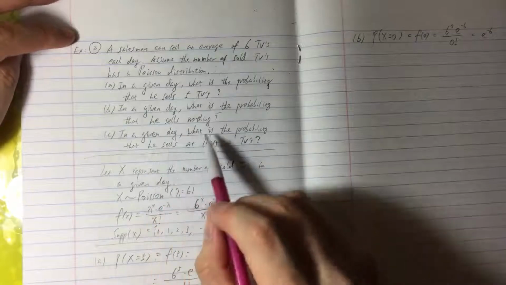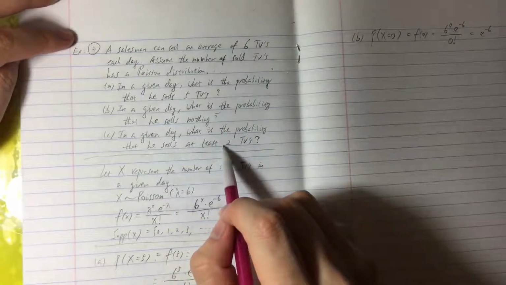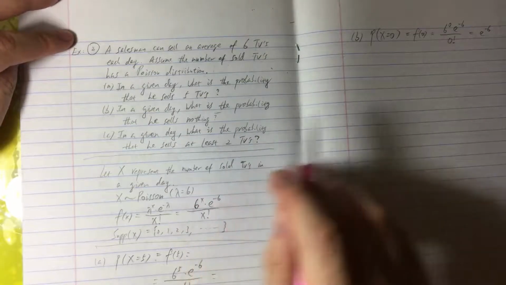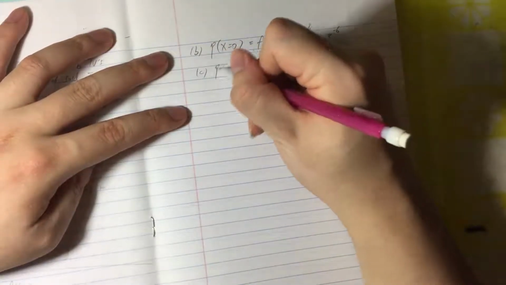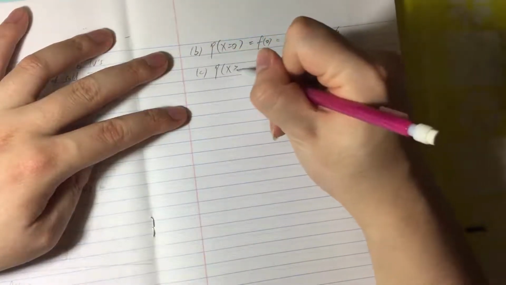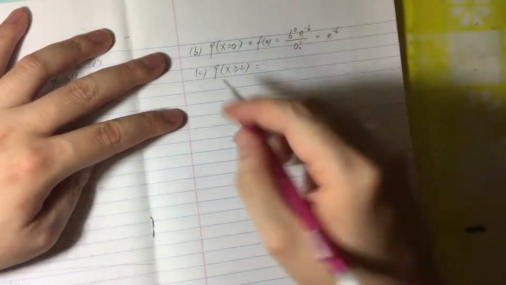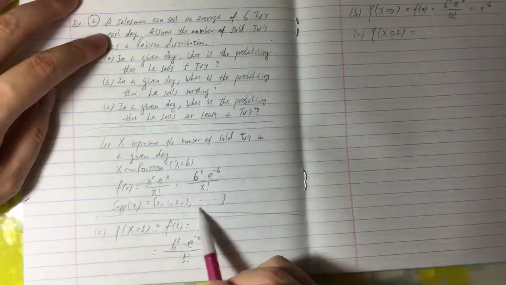Part C. In a given day, what's the probability that he sells at least 2 TVs? At least 2 means probability that X is greater than or equal to 2. If we compute probability that X is greater or equal to 2, we must compute f of 2, 3, 4, 5 up to infinity.